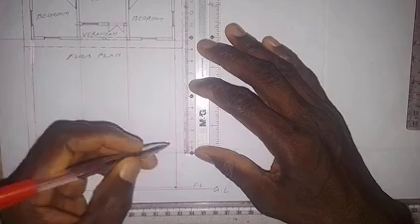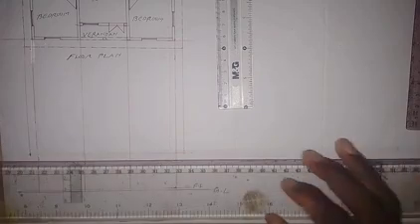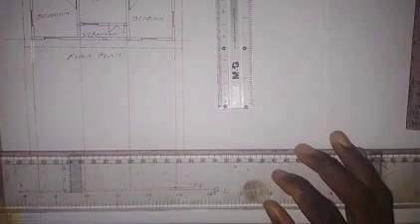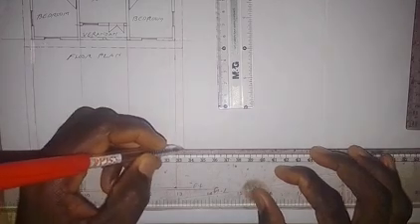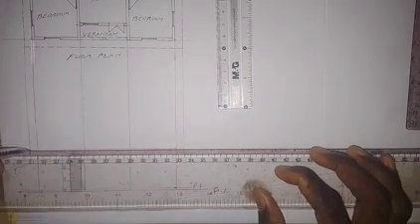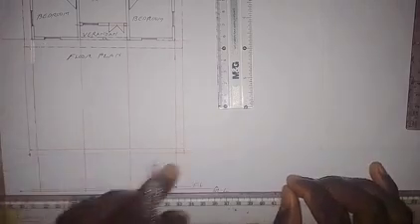So we take 4 millimeters up. Looking at what we have here in the roof, they didn't mention the fascia board, but we know that the fascia board must be there, so you have to bear that in mind. So draw this horizontal line. So this rectangle is for the fascia board.